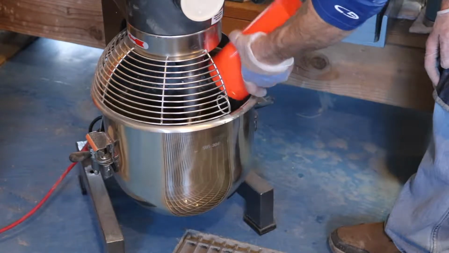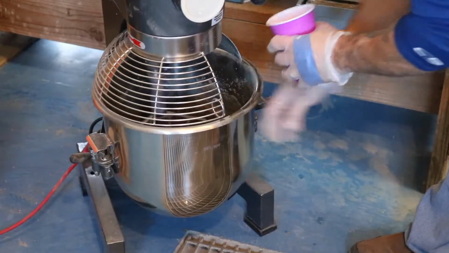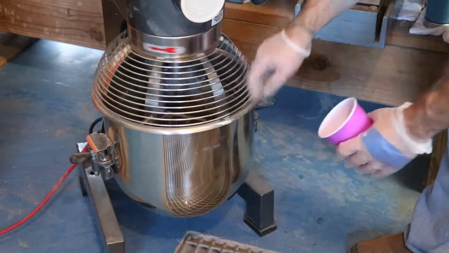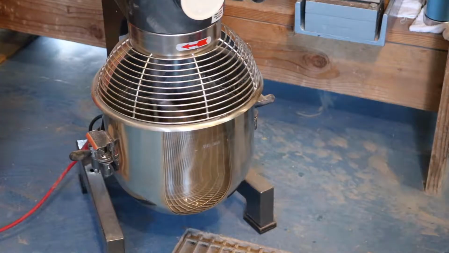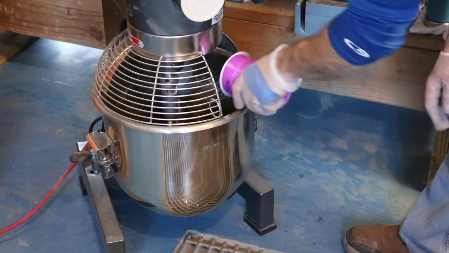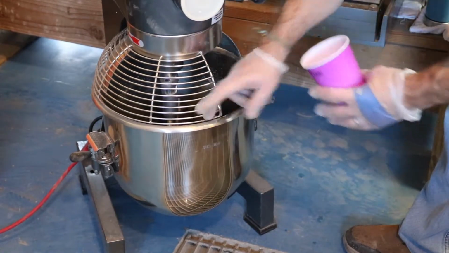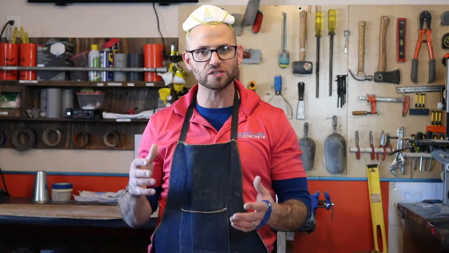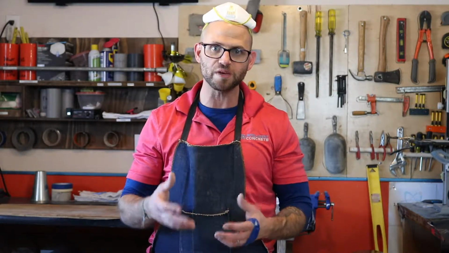Then after all the particles were wetted, we threw in our high-range water reducer, as high-range water reducers normally go in. We gave it about 15 to 30 seconds to mix, and then we threw in our hydration stabilizer. Once we did this, our mix started to let go. That hydration stabilizer and high-range water reducer combination really gives us the ability to go to a lower water cementitious ratio while still having a mix with good fluidity or workability.